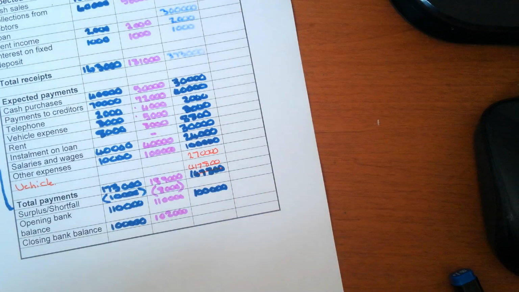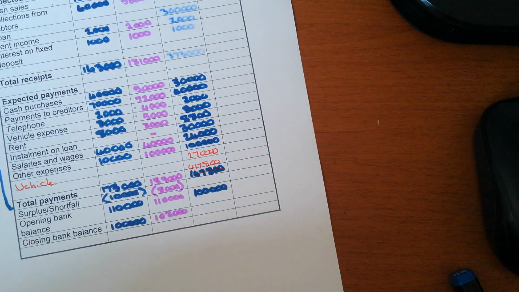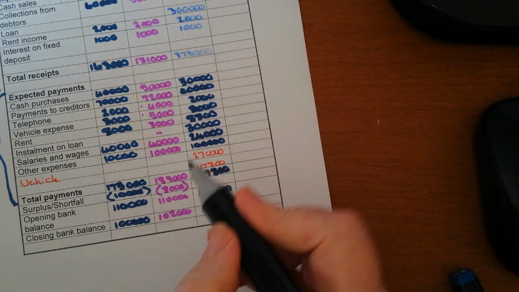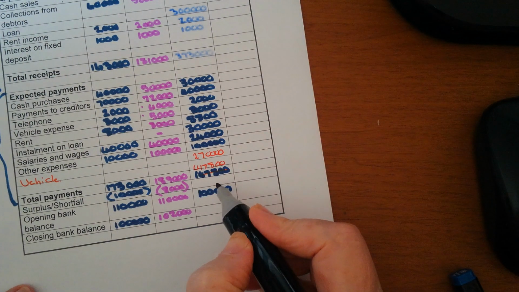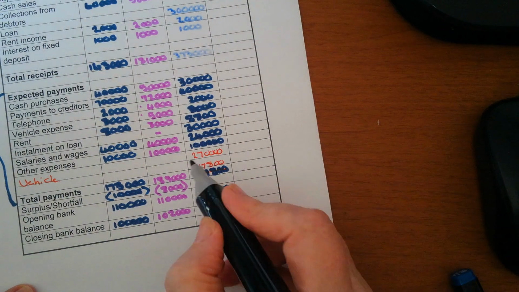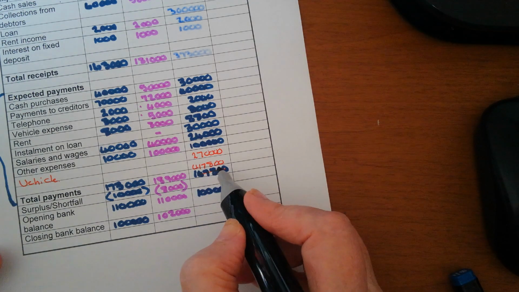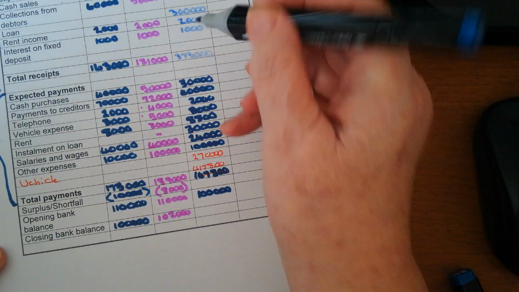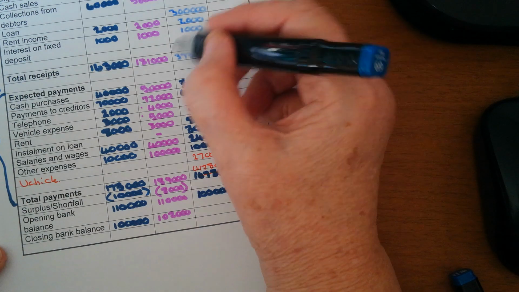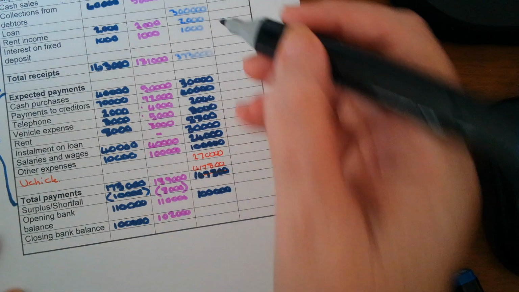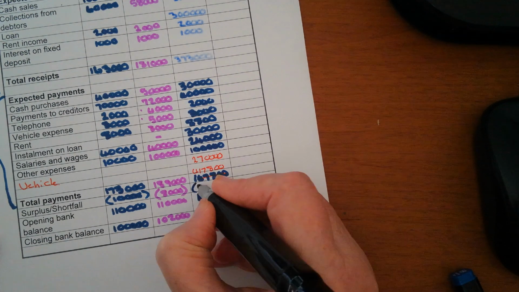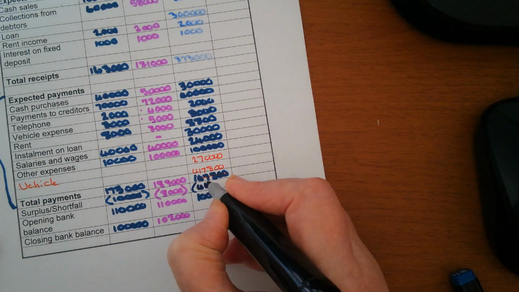Okay, now there's a difference. And that means that if I don't buy the vehicle, then I actually have a surplus because the money didn't go out. If I bought the vehicle, then the money that I pay out, the 417, is much more than the money that I'm going to receive.